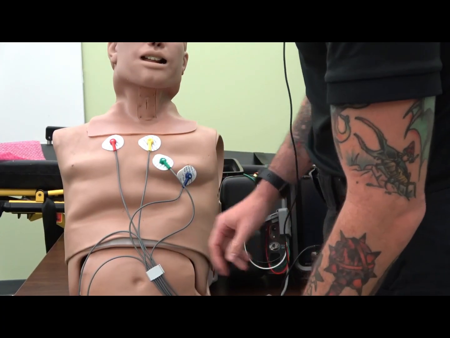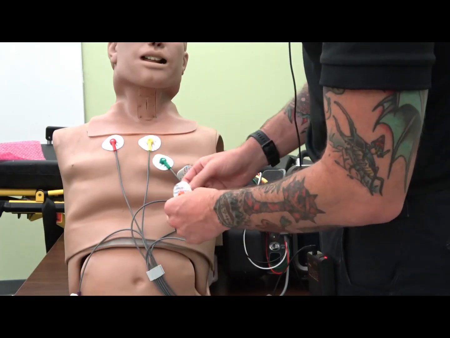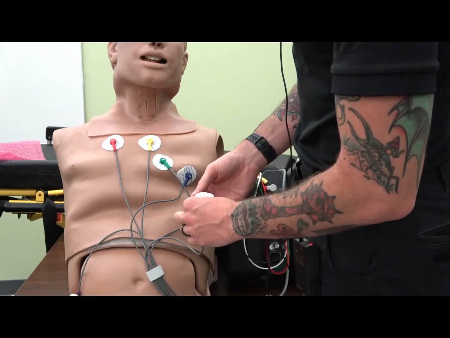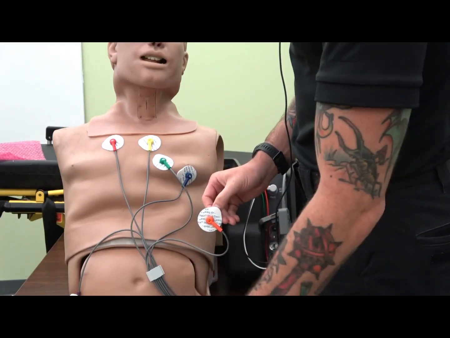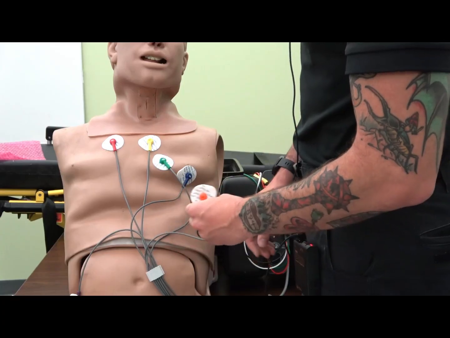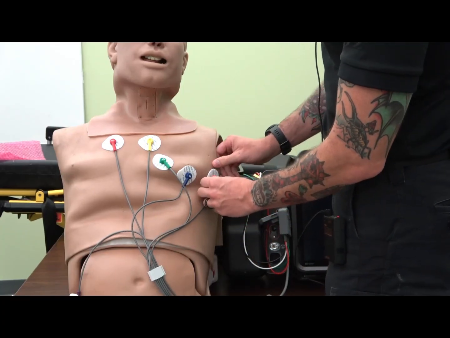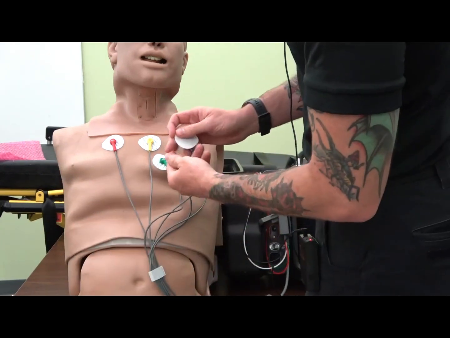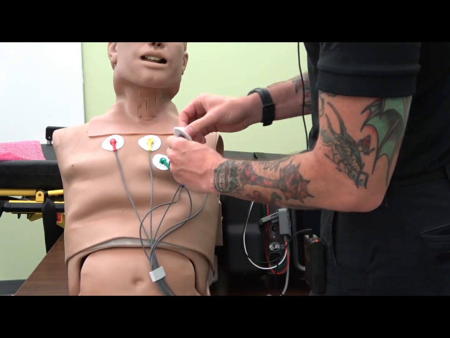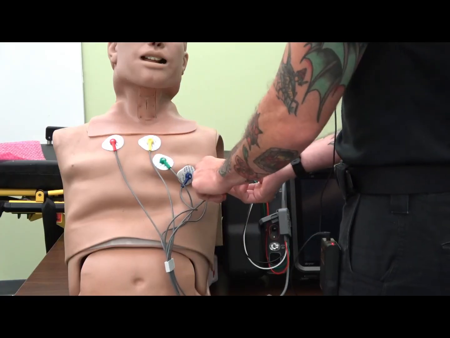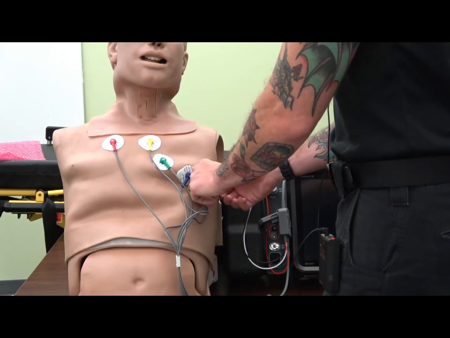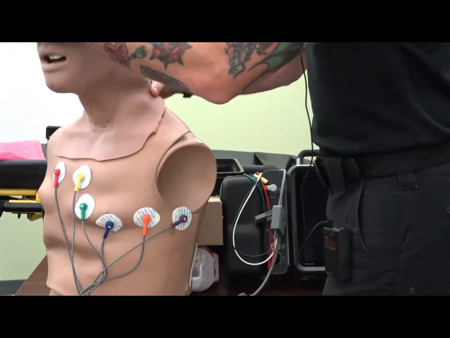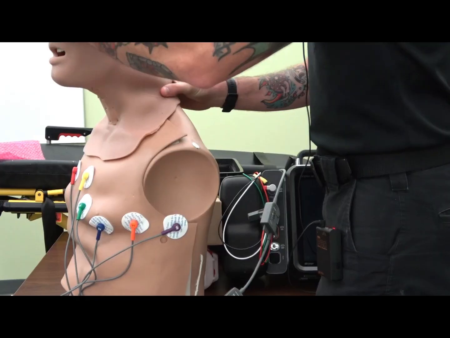And then we're going to go to V5, which is going to be on the same plane as V4, although it is going to be at the left anterior axillary line. And then V6, which is going to be mid-axillary line, same plane, which you can't really see here. I got V6 right there.